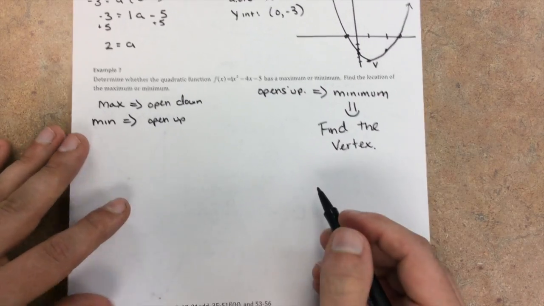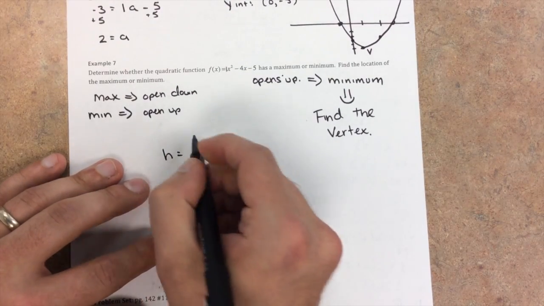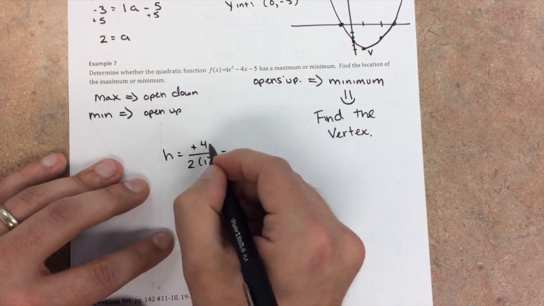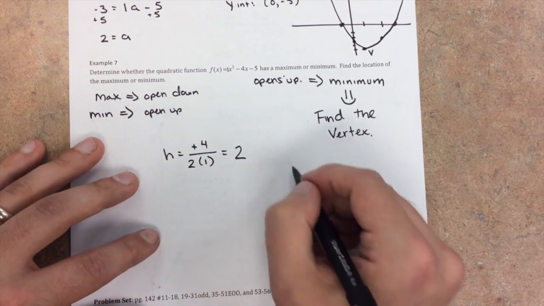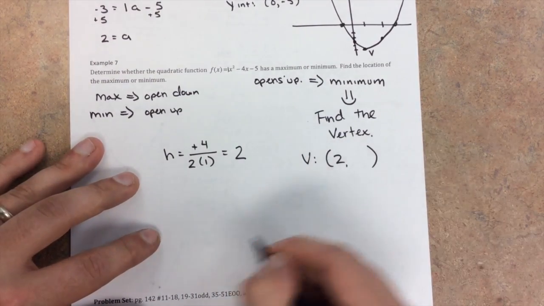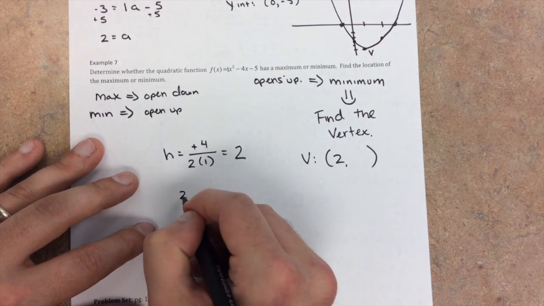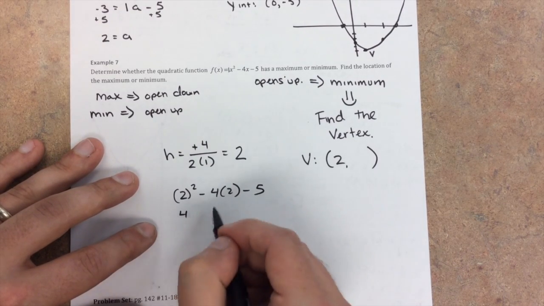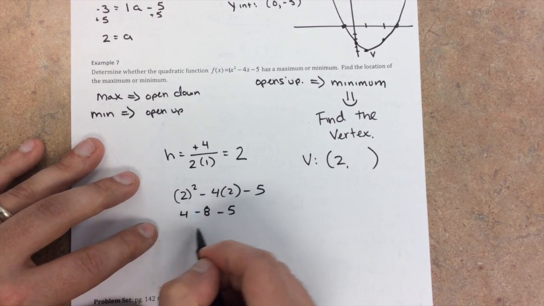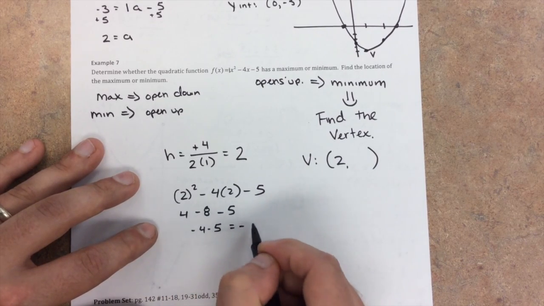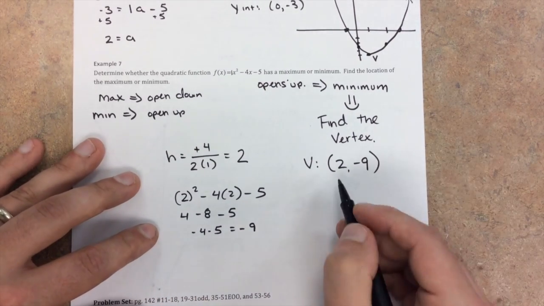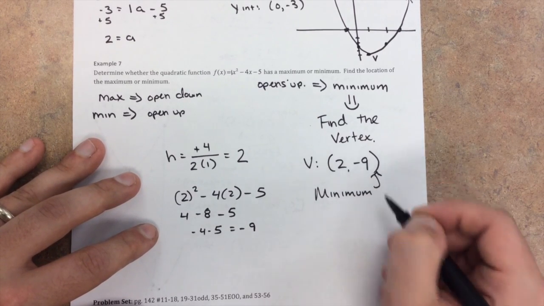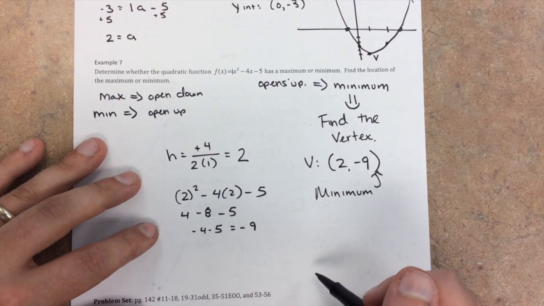Okay, so to find the vertex, our h is negative b over 2a, or 4 over 2, which is 2. Okay? So our vertex is 2 comma something. Plug in that 2. We have 2 squared minus 4 times 2 minus 5. So that's 4 minus 8 minus 5. 4 minus 8 is negative 4 minus another 5, which is negative 9. So my vertex, or my minimum, is at 2, negative 9.